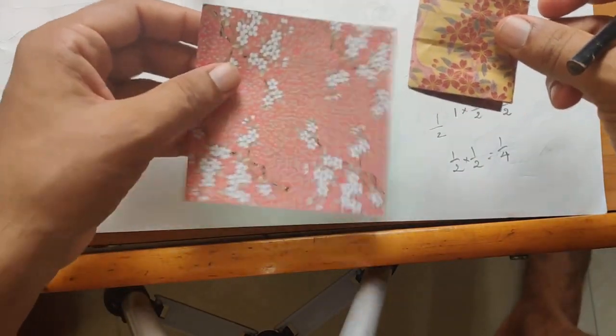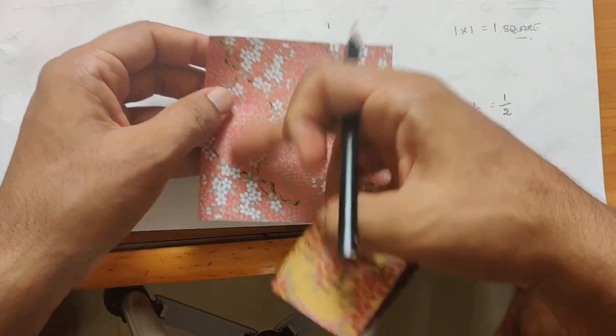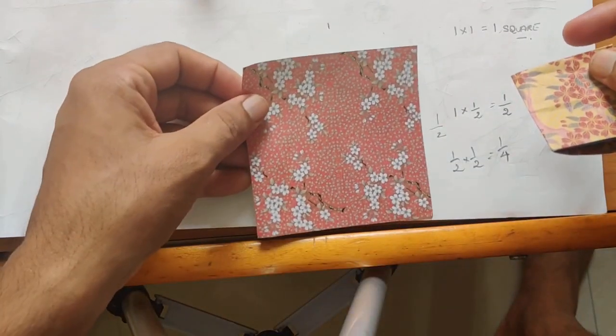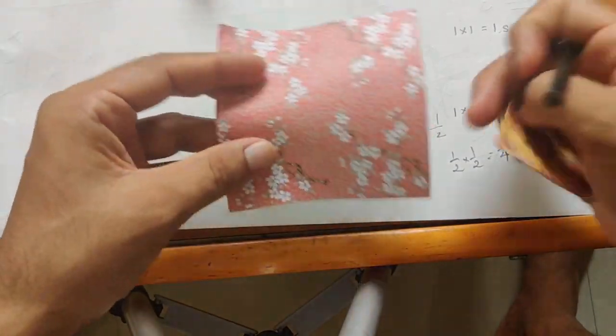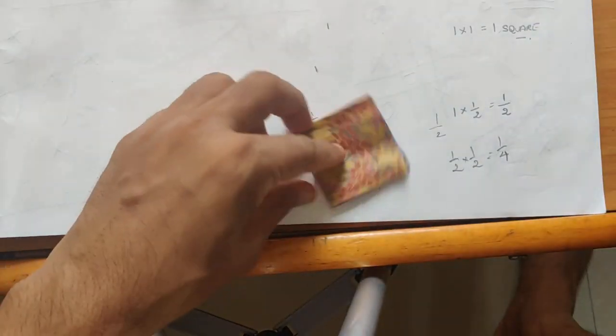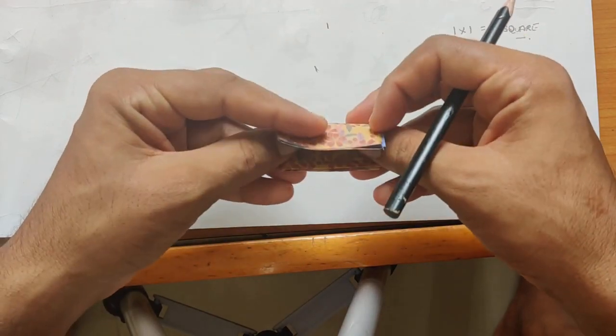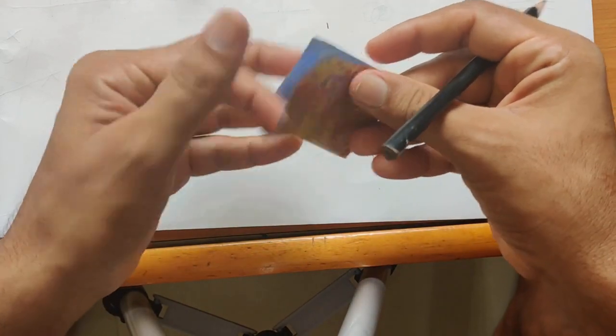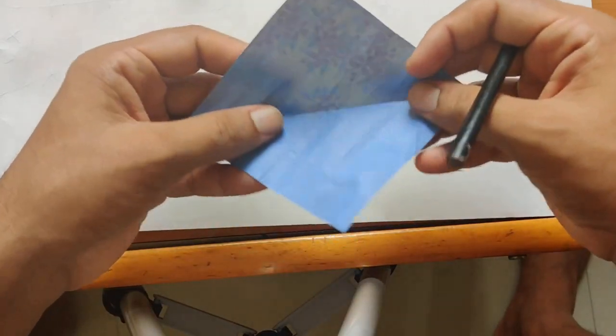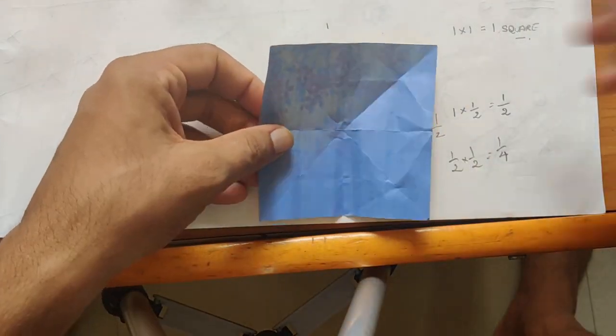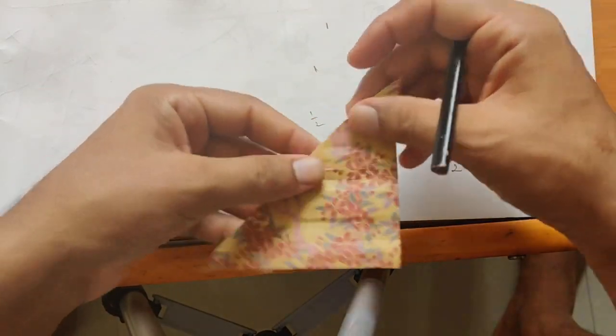Isn't that interesting? From one sheet of paper, you started off with 1 by 1 and you went to half and then you went to 1/4 now. How beautiful is that? This is area, right? This is one way of making the area smaller and smaller, and you could have also just gone like this, ta-da.